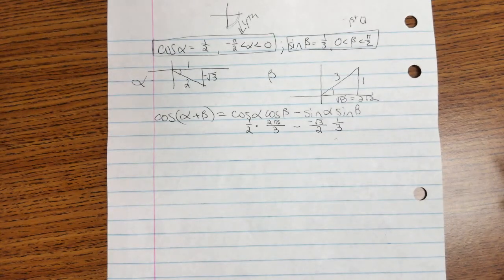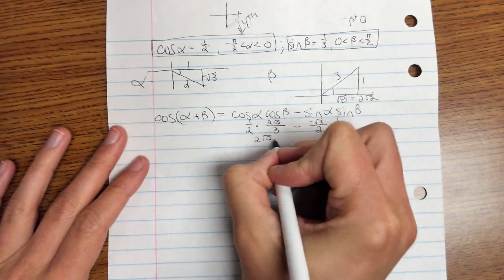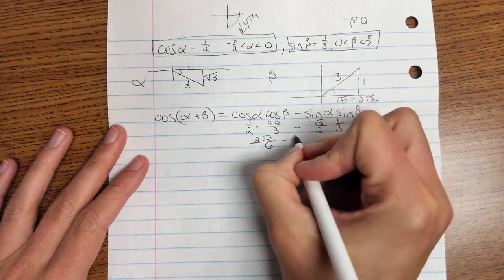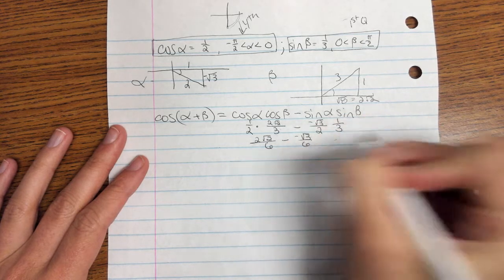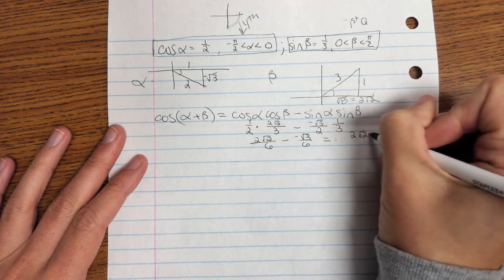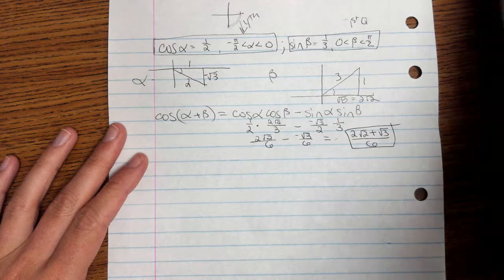So now we can go through and simplify. 1 times 2 radical 2 gives me 2 radical 2 over 6 minus, and then we have a negative radical 3 over 6. So really the only thing I can do to simplify this is just say 2 radical 2 plus radical 3 over 6.